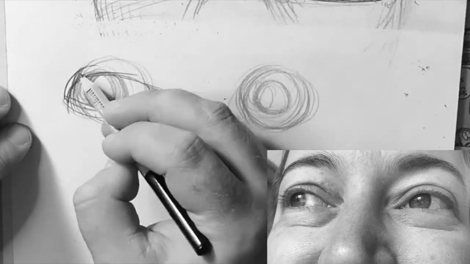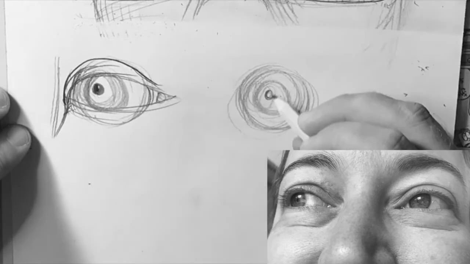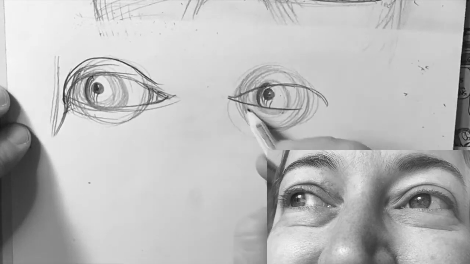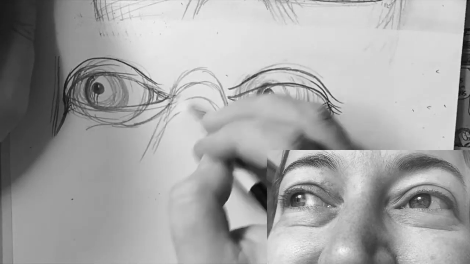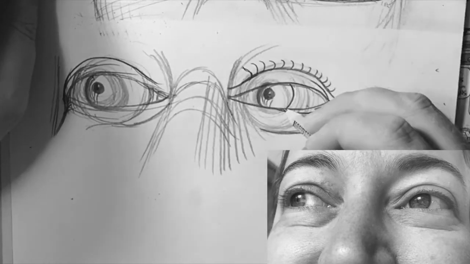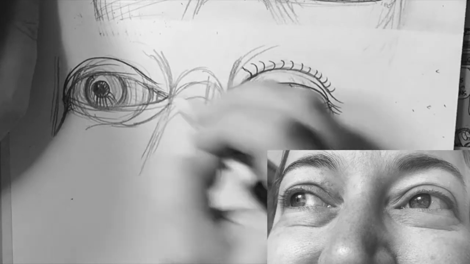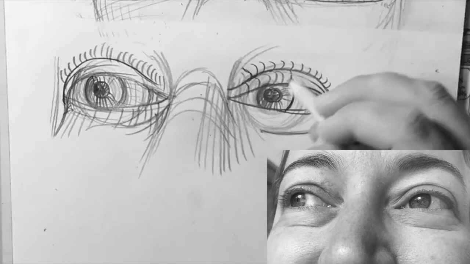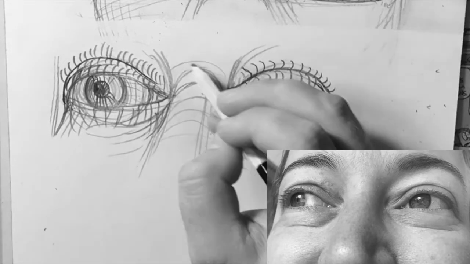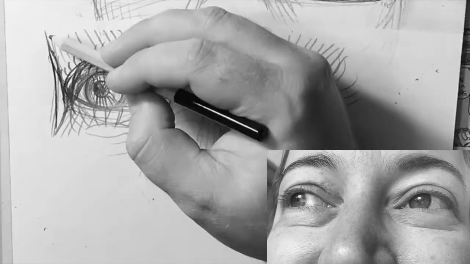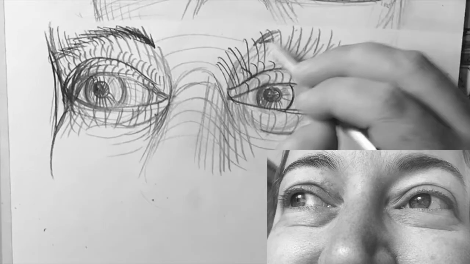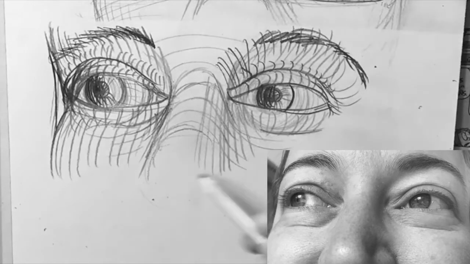In this next one, eyes are wide open, and I'm going to draw the entire eyeball and then cover it with the eyelids themselves. The reason I do that is so that I can show that curvature and the shape of the eyelids, because they lay over the eyeball and discreetly disguise it.